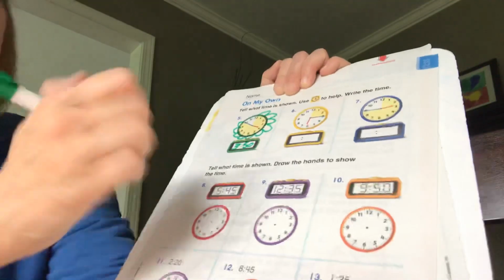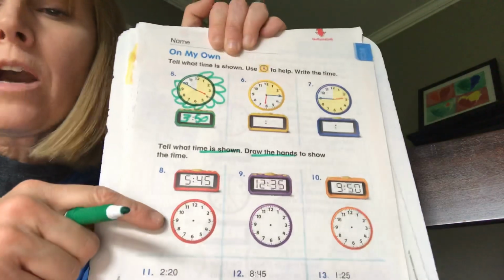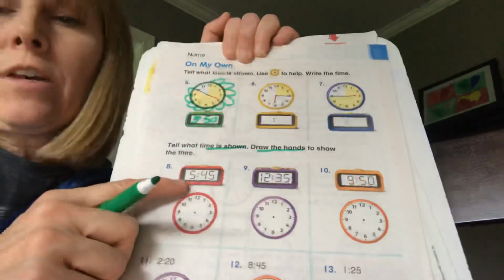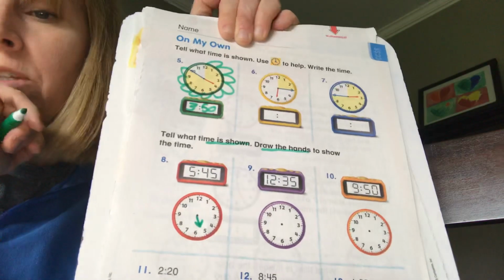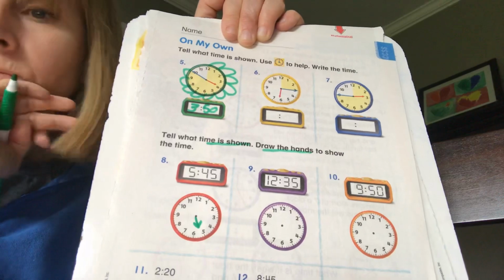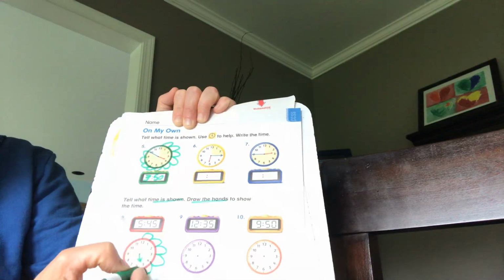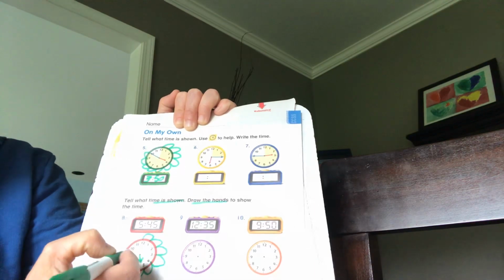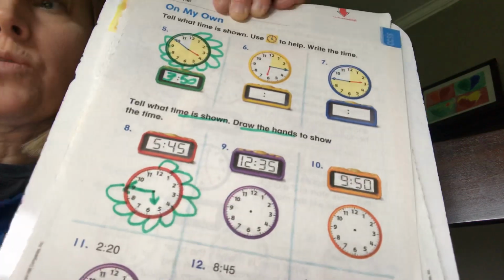Okay, next one down here. This says tell what time is shown, draw the hands to show the time. Okay, so they give you a blank clock. So 5:45. So I know it's going to be halfway between the 5 and the 6, the hour hand. So draw that short hand halfway between the 5 and the 6. And let's count by 5s. You have to go to 45. Ready? 5, 10, 15, 20, 25, 30, 35, 40, 45. So there's 5:45.